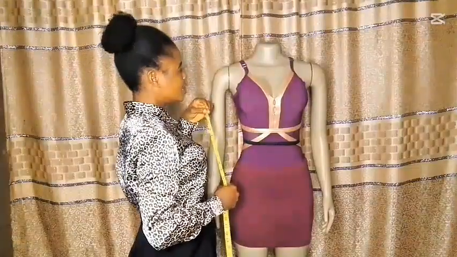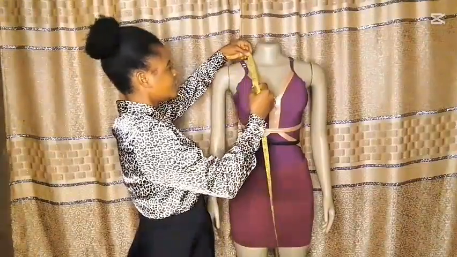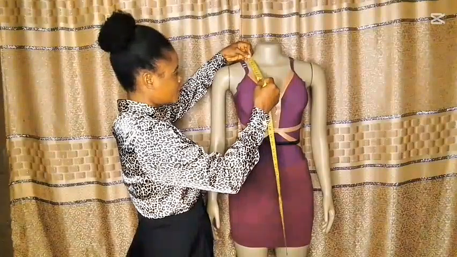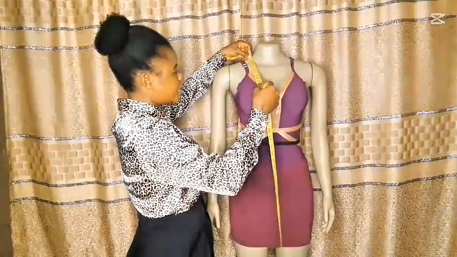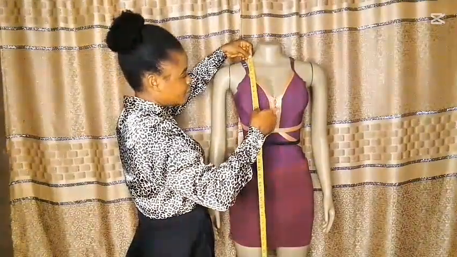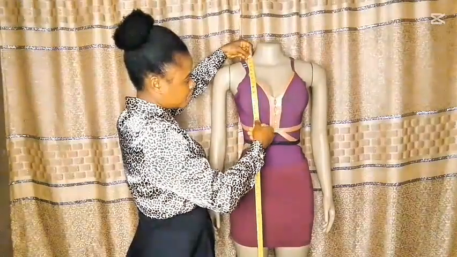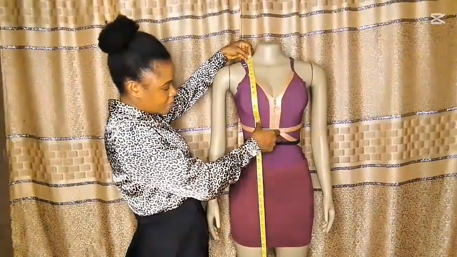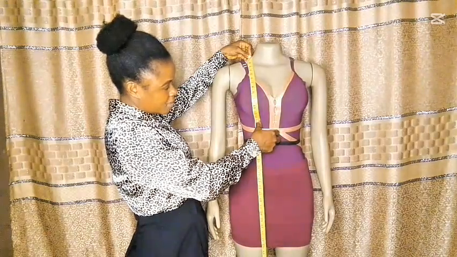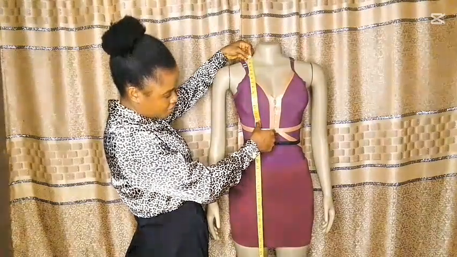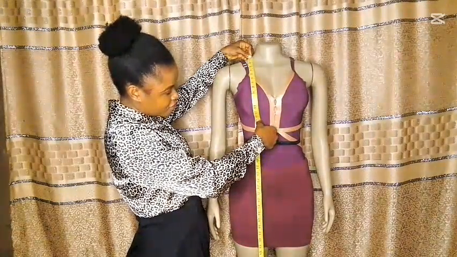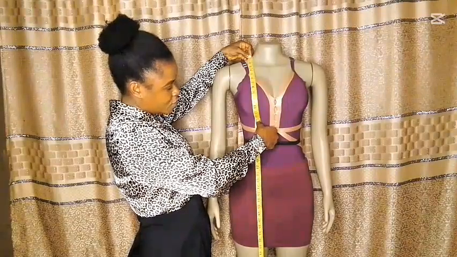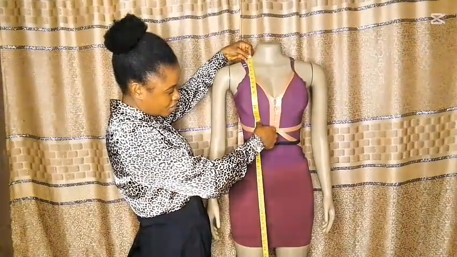To take the shoulder to under bust measurement, place your tape measure on the highest point of the shoulder just like this. Now, following the curve around the bust area, measure vertically downwards just as I am doing. Ensure that your tape measure is parallel to the floor. Then read and record the measurement value. I have 13.5 inches here as the measurement of the shoulder to under bust area.